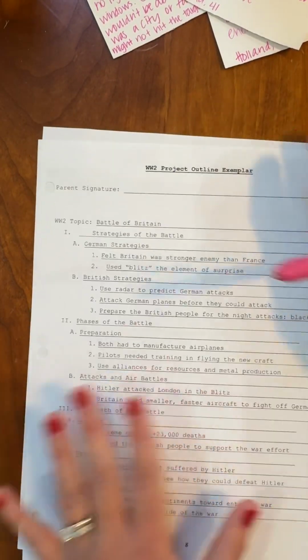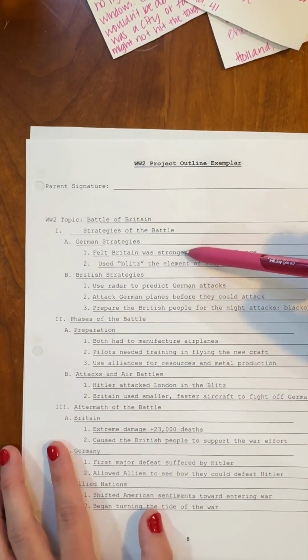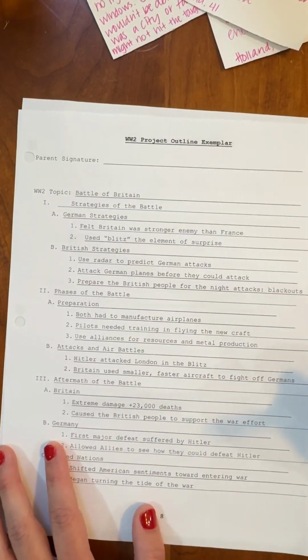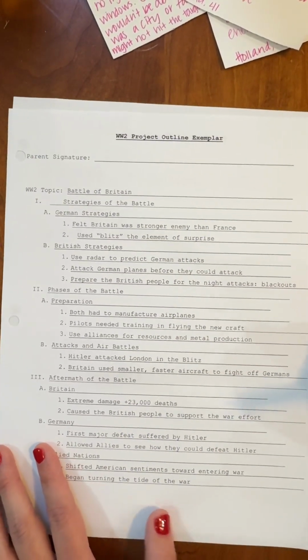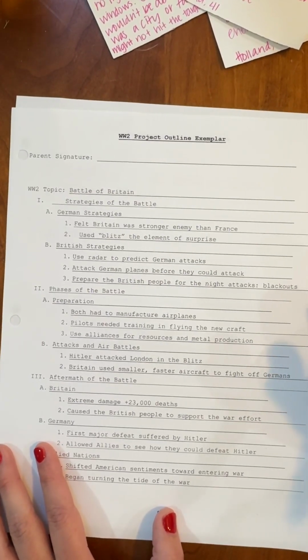One of the things I want you to notice on this example one is these are not complete sentences, okay? So relish in the fact that for once your teacher is saying it is okay for you to not write complete sentences. I know, it's our gift to you. No, just kidding.